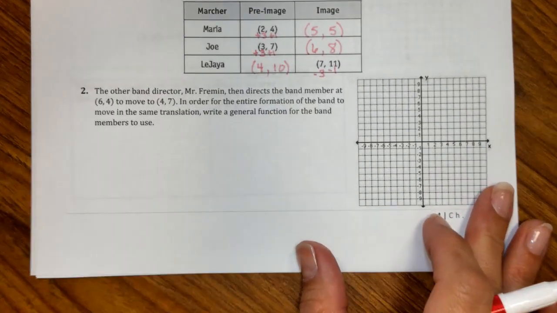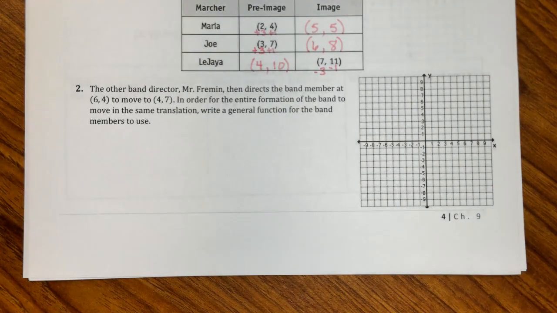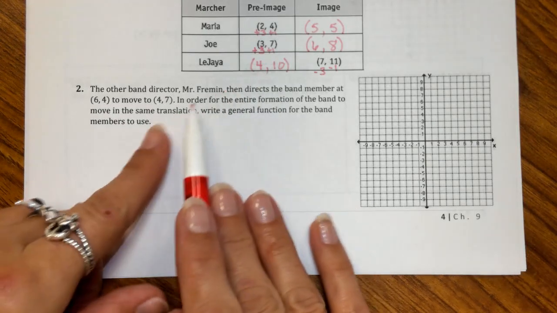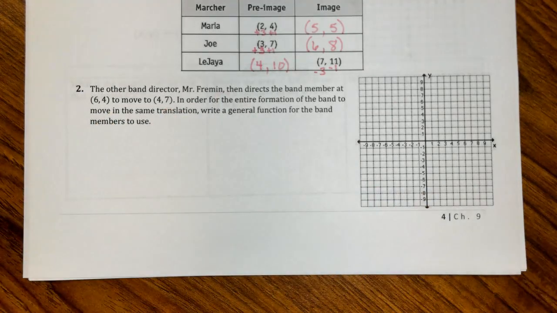All right, let's get some stuff on the graph here. The other band director, Mr. Freeman, directs the band, so the band member at 6,4 and 4,7. In order for the entire formation of the band to move the same translation, we want to write a general function for the band members to use.